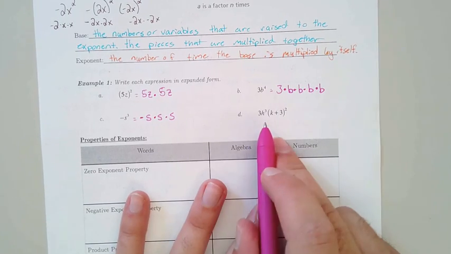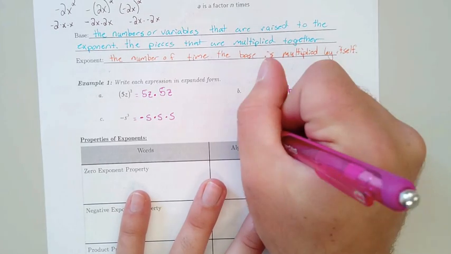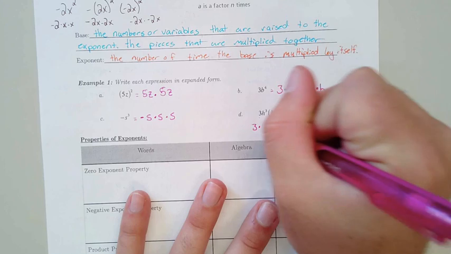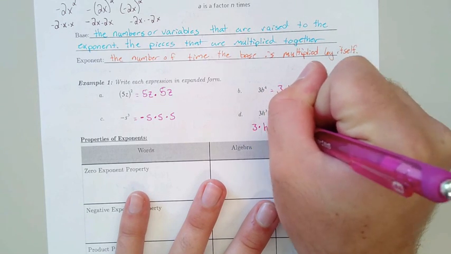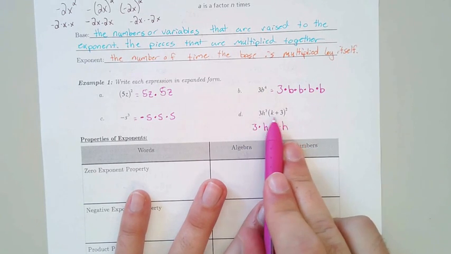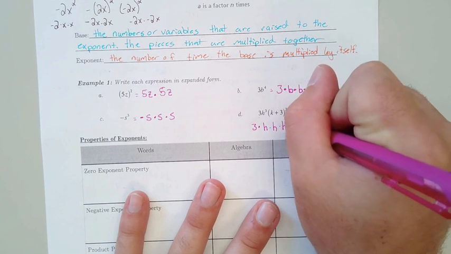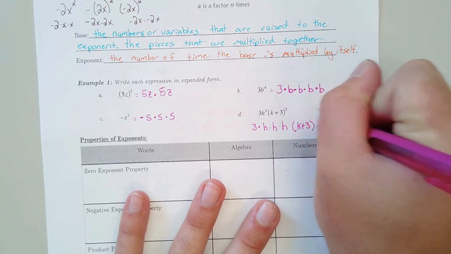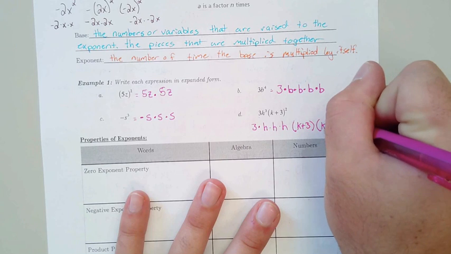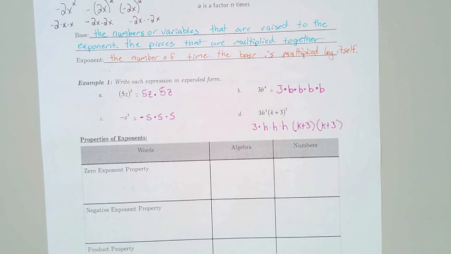Moving to the last one here, 3 doesn't have an exponent, so it's just one of those. H has a power of 3, so I have 3 of those. And now I have this group that's in parentheses, k plus 3. Now because it's a plus, I'm just going to keep it together in parentheses, k plus 3. And I have 2 of those because I have a second power as my exponent. So kind of just splitting those up based on how many exponents there are, that's how many times that one piece shows up in our expanded form.